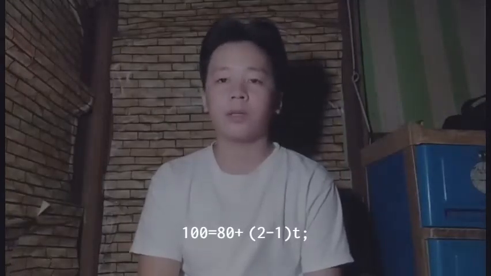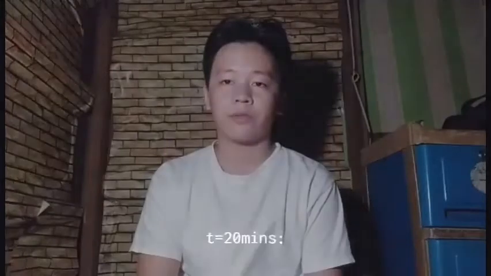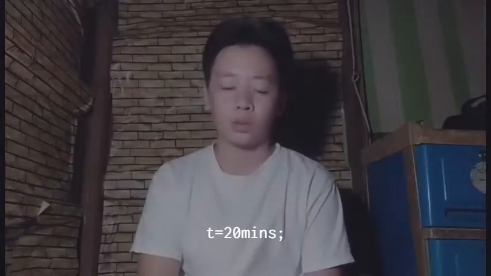So if V(t) equals 100 gallons, then 100 gallons equals 80 + (2 - 1) times t. And from that, we will get the answer for time, which is 20 minutes.